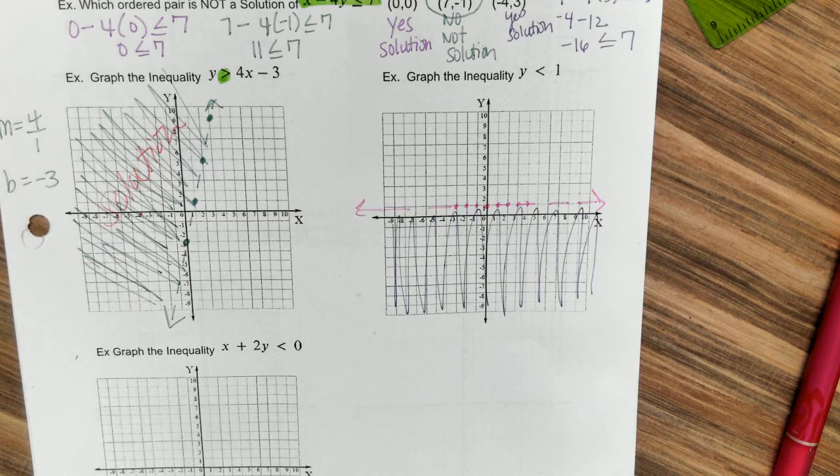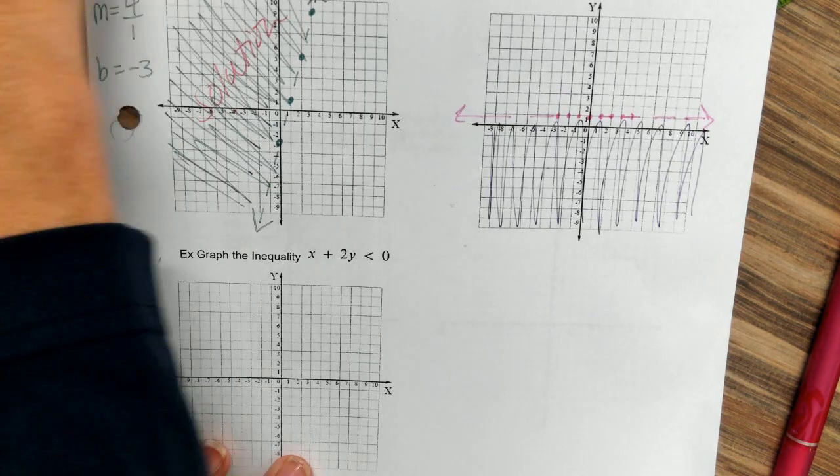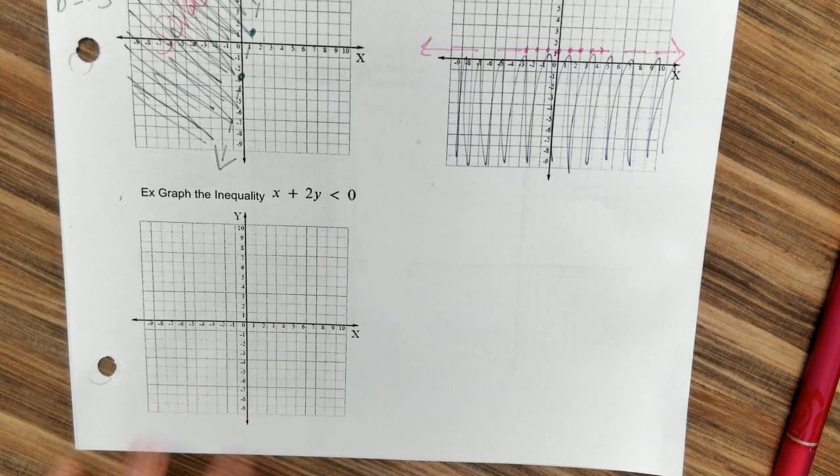Okay. All right. Let's do this one. Who can tell me what's the first thing I need to do? Rearrange, but stop. There's something special about inequalities. Does anybody remember what's special? There's a special rule. If I divide by a negative, I have to flip.